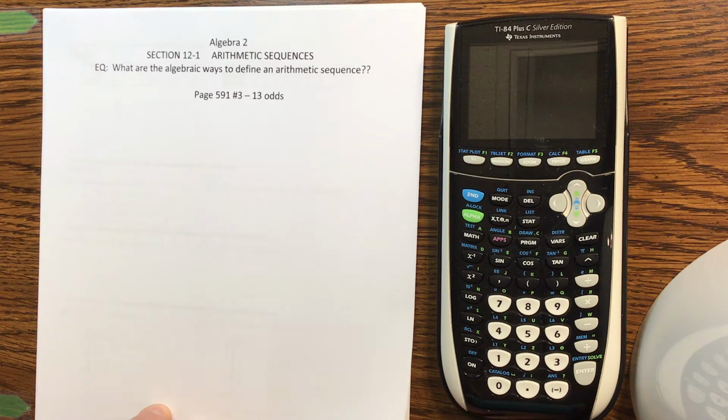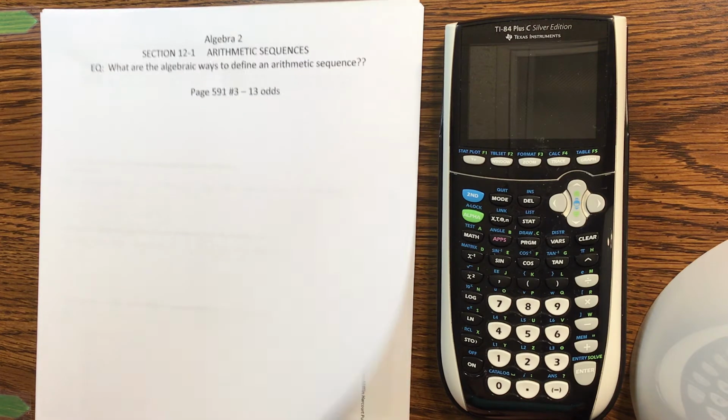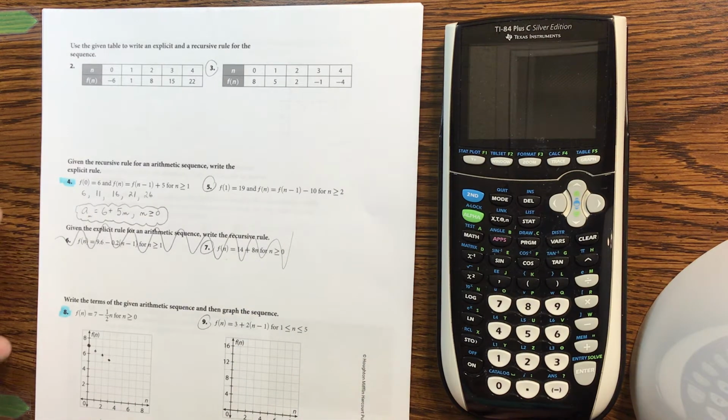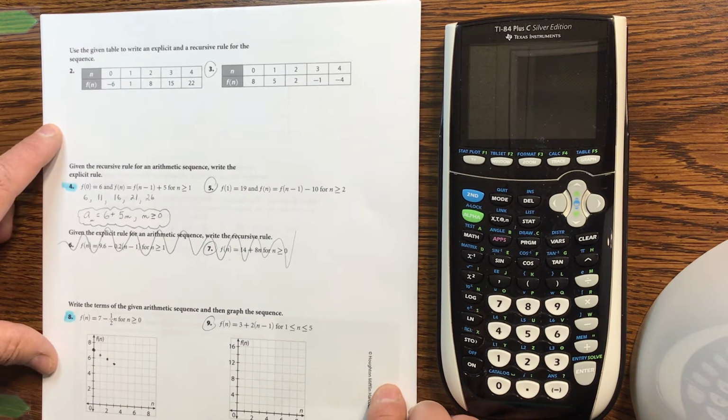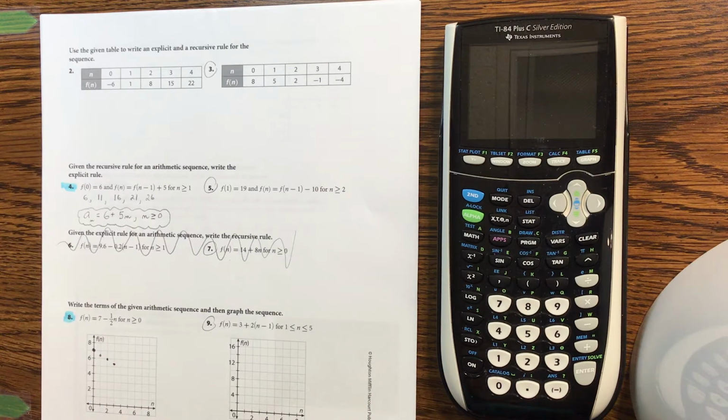All right, today is the second part of section 12-1. And what I've done on this video is taken the time and worked out some of the even problems in your homework. So this way, when you work them out, it makes a little more sense. So again, starting off with example 4.